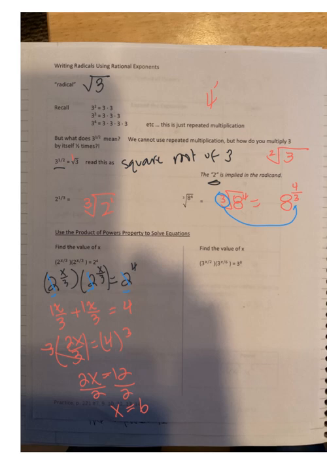So I'm going to write this a little bit bigger. We have bases that are the same, so we can get rid of the bases and just deal with these exponents. We have x over 2. Remember, we can add them now. Plus x over 6 equals 8. So now the 2 and the 6 are not the same, so we need to come up with a common denominator, and that is 6.